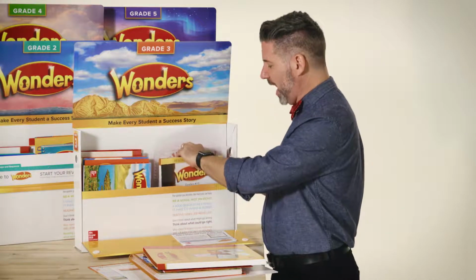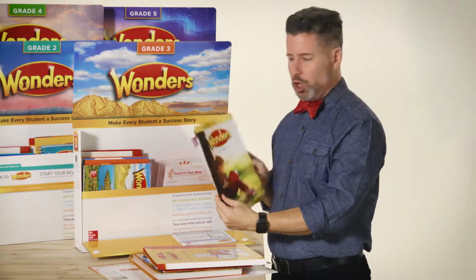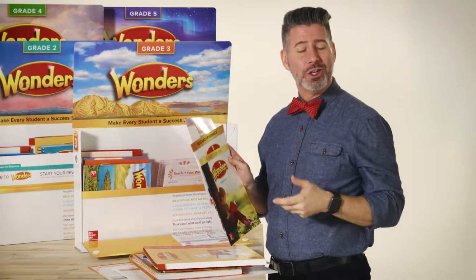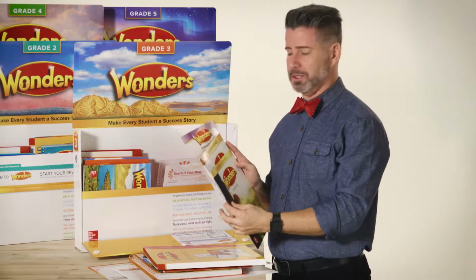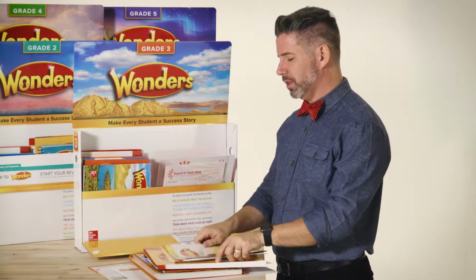And then finally, in the back of my box for my teacher support, you'll find things like a resource overview, research efficacy and evidence, because you want to make sure you're choosing a program that we know works, as well as, again, support for my English language learners.